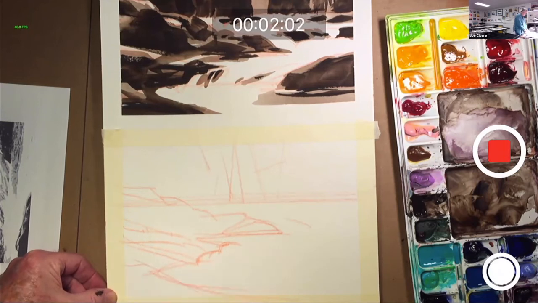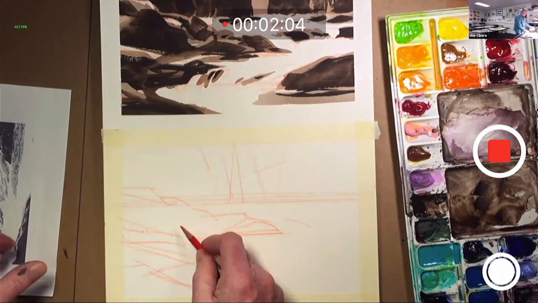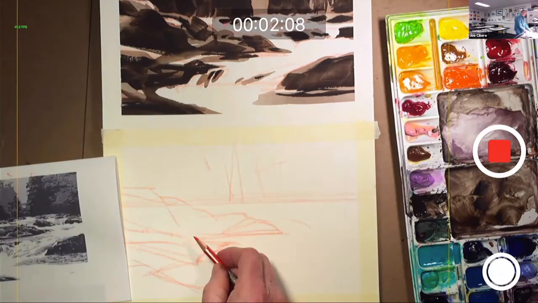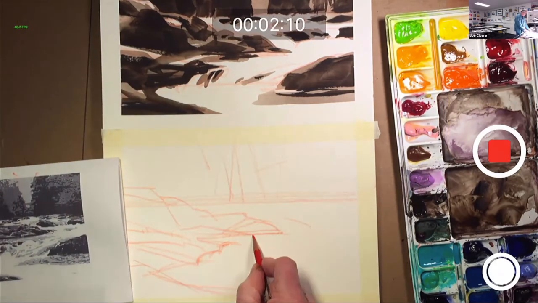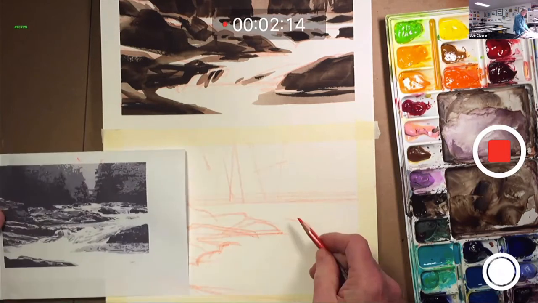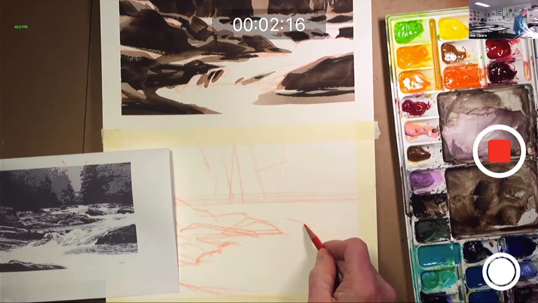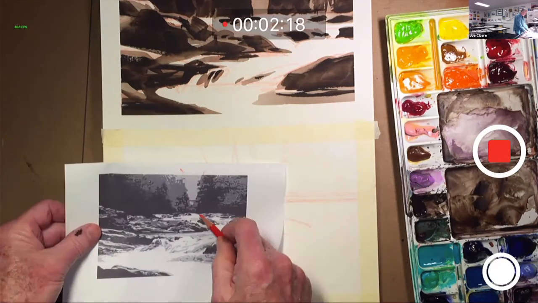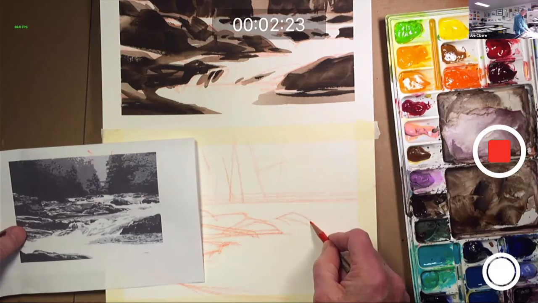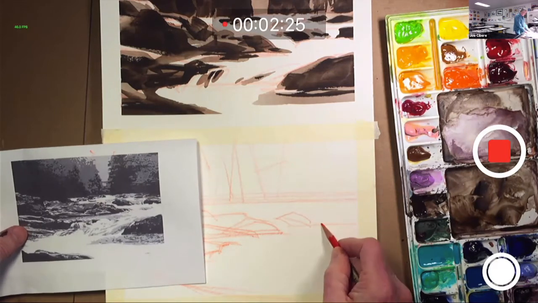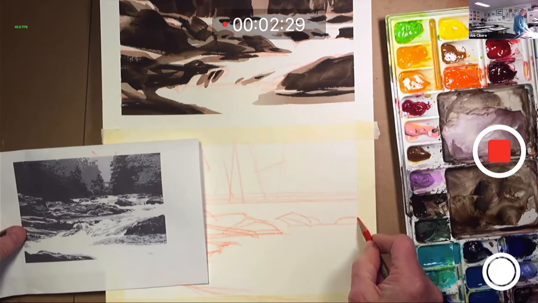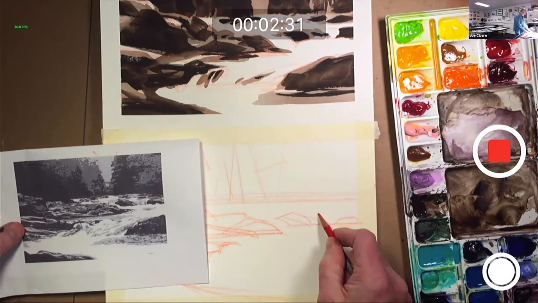So I'm just going to indicate something there as I'm going to indicate this rock going across here, but I'm simplifying everything. I see this little chute coming down here, so I'm going to leave that. I'm going to make that a rock, and this is a little more of an opening for the water to come down.